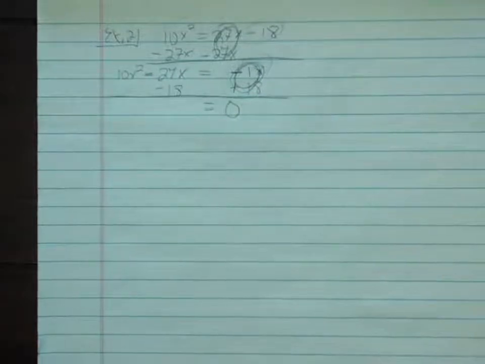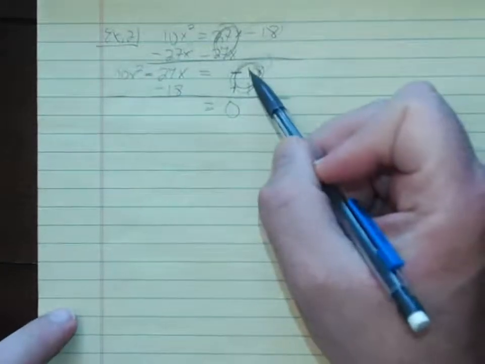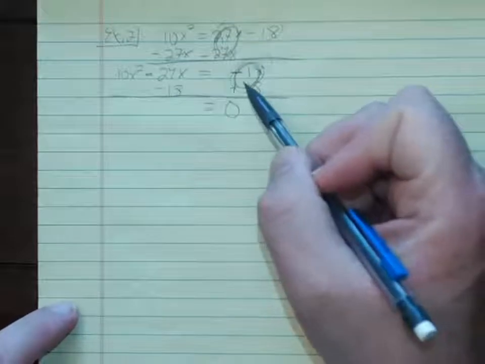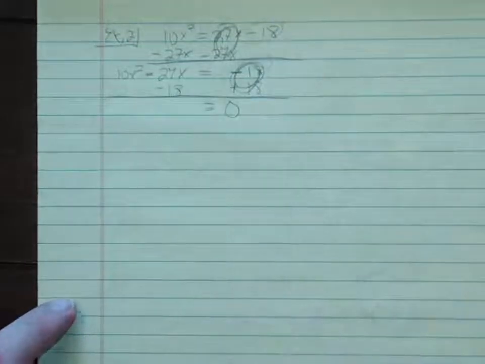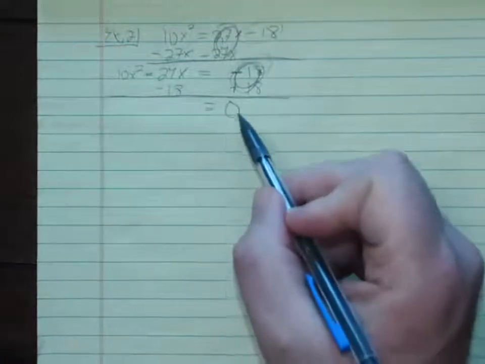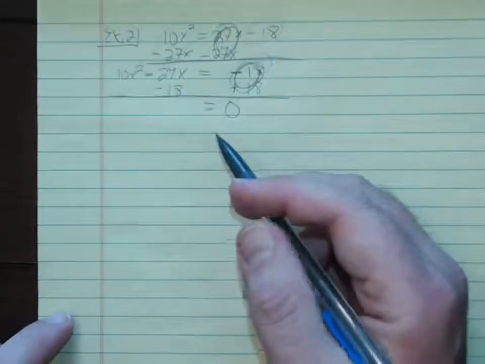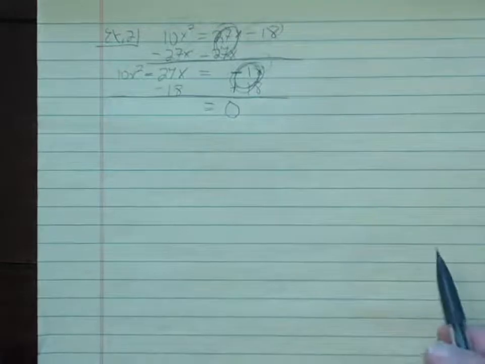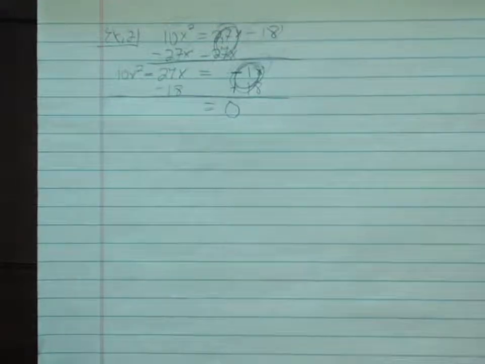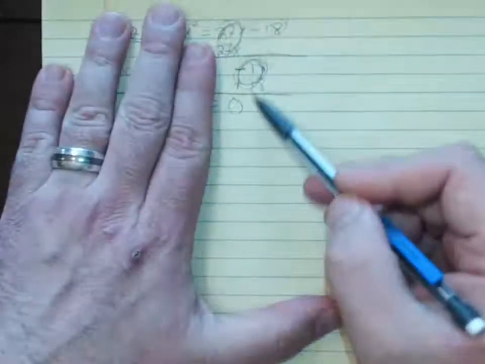And yet every year I get students that do this beautifully. It's a beautiful, fabulous, wonderful move, and I love it. And then they don't put 0 here, and they go, I don't know. And then they decide to put the equal sign somewhere else, and it completely changes everything. You can't do that. 0 on this side.